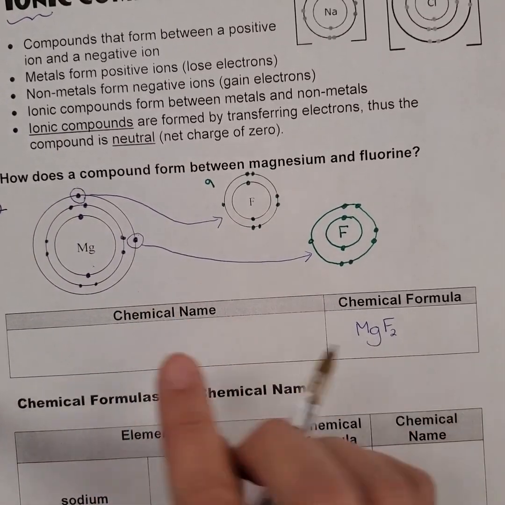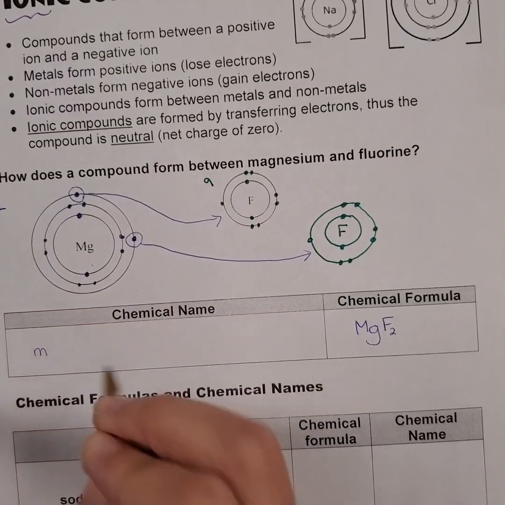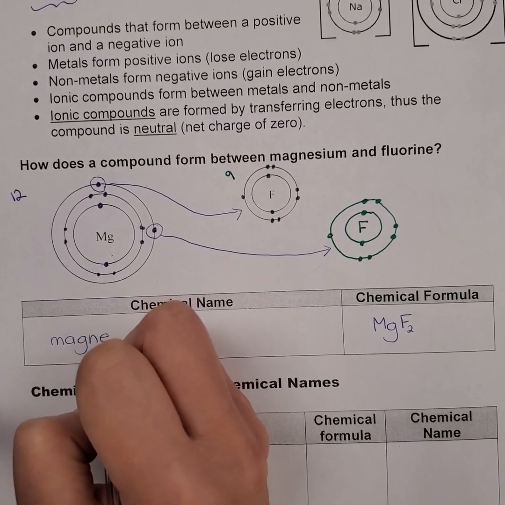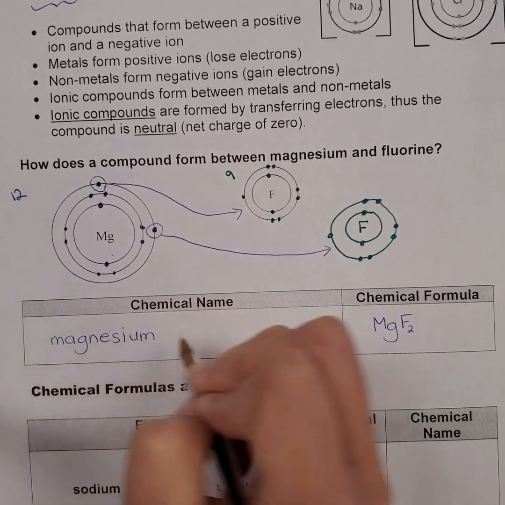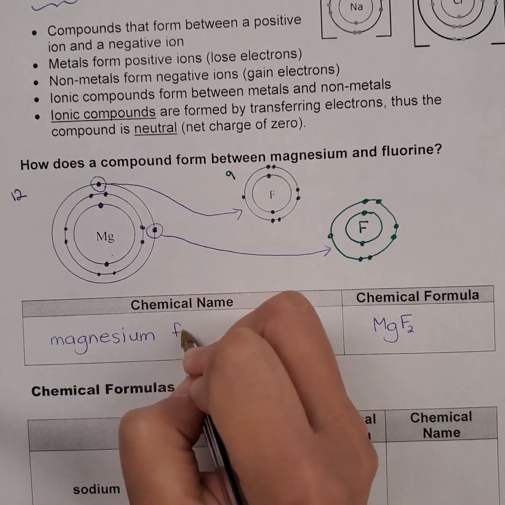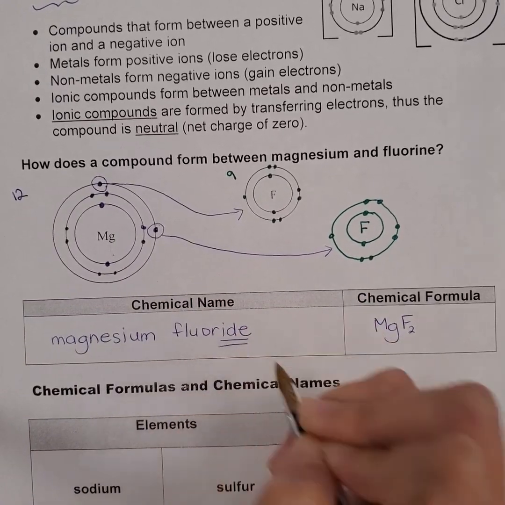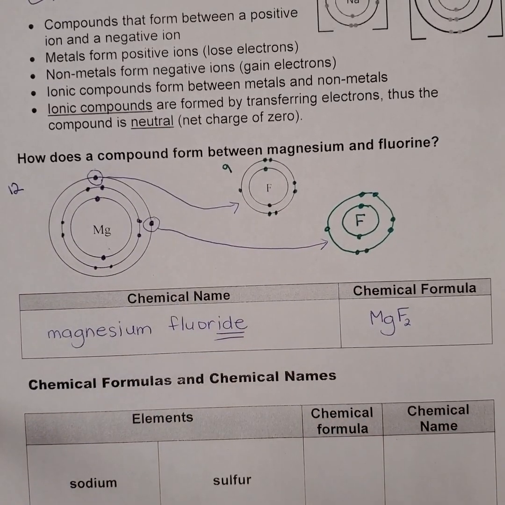The name of this is magnesium. You always start with the name of the metal, so magnesium. And then the name of the nonmetal: you write the first part, and then the ending changes to "ide." So this is called magnesium fluoride.